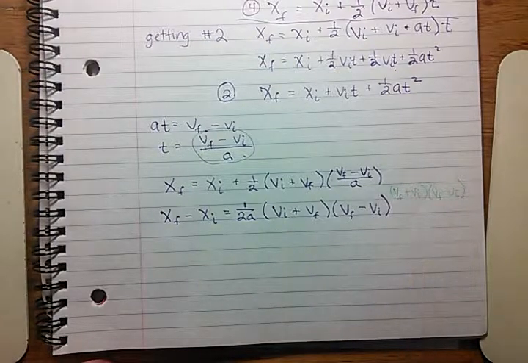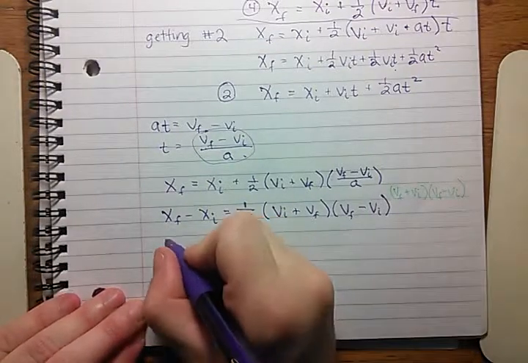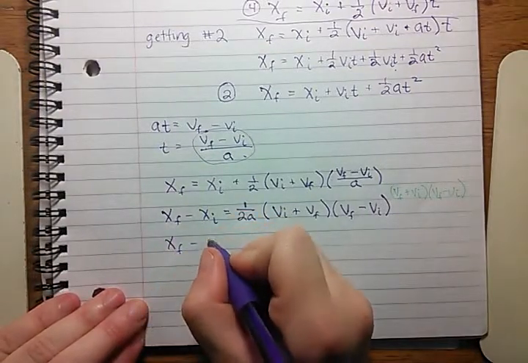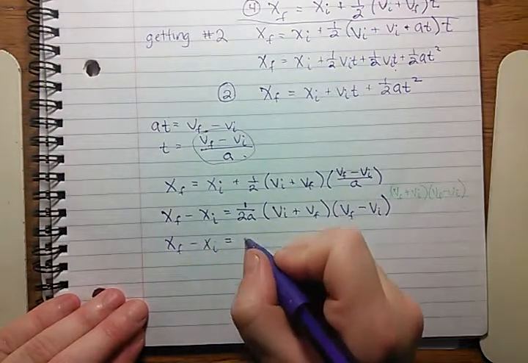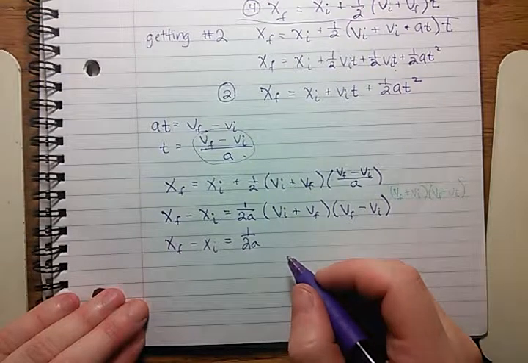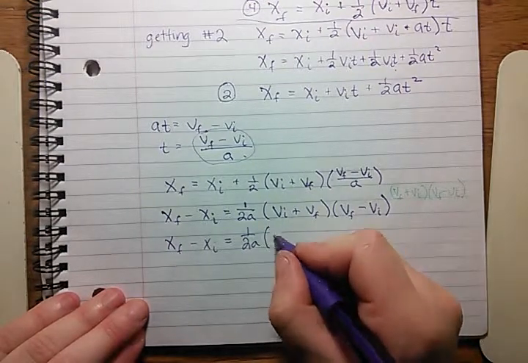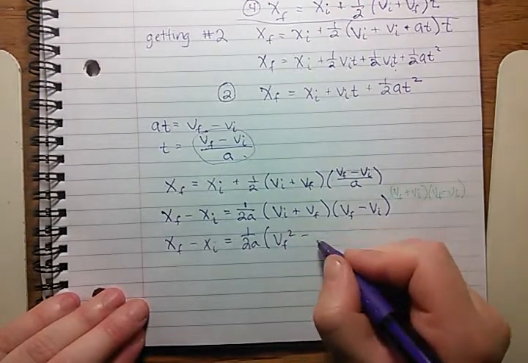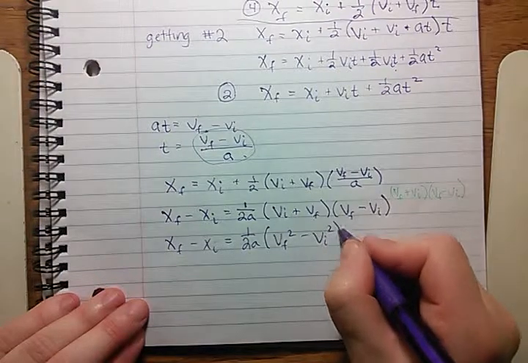So when you FOIL it out, you can just drop that center term because it'll cancel out. So what you will end up with is that.